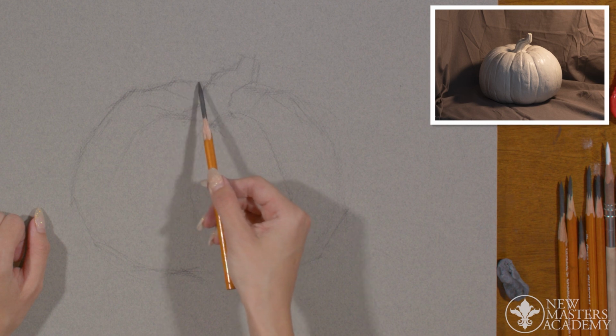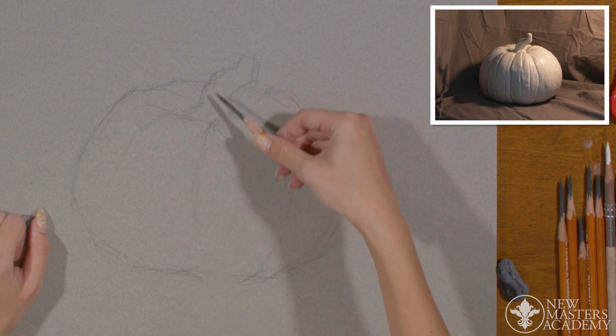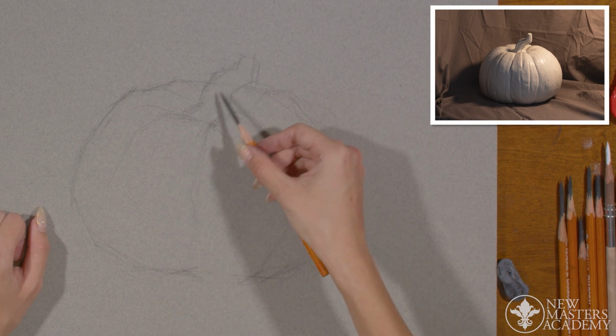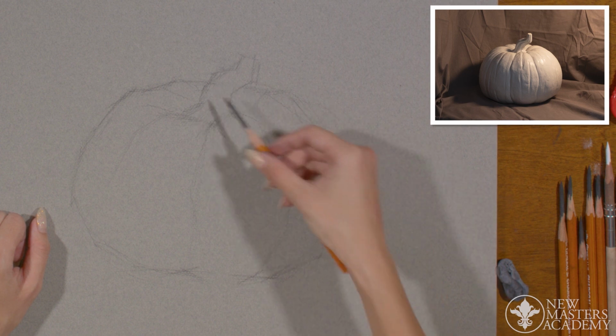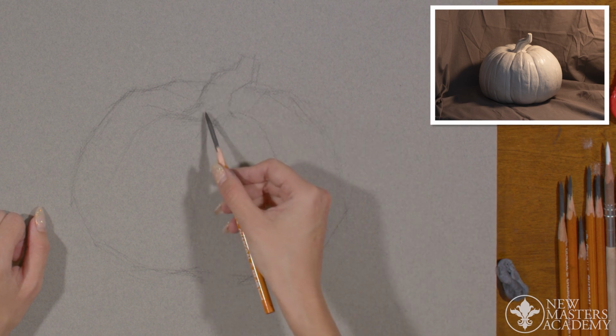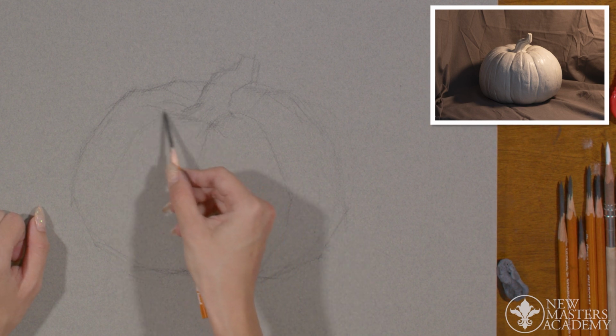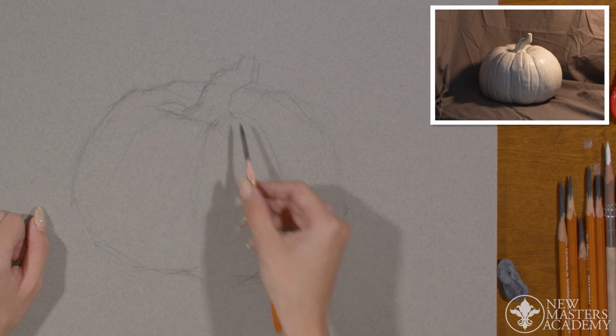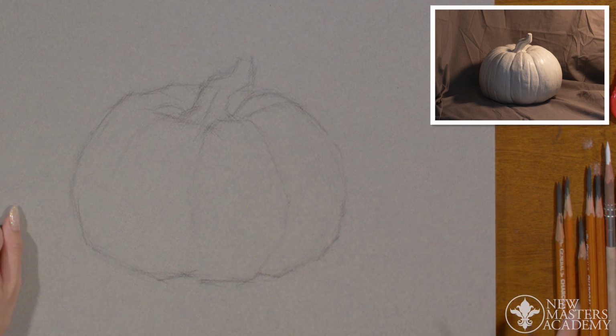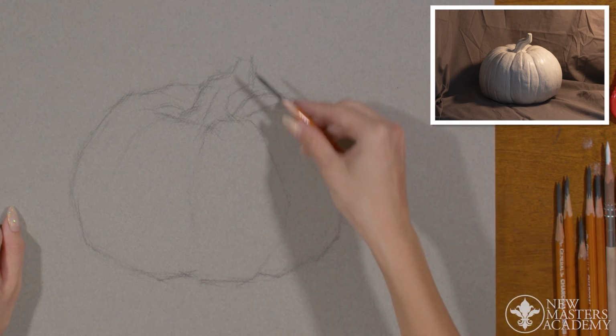And for this one, you can be fairly simplified. At the lay-in stage, you really don't have to put in a lot of details. It's mostly to create a template for the value that you're going to be putting down later on. So you can see right now I just have these bigger subforms.